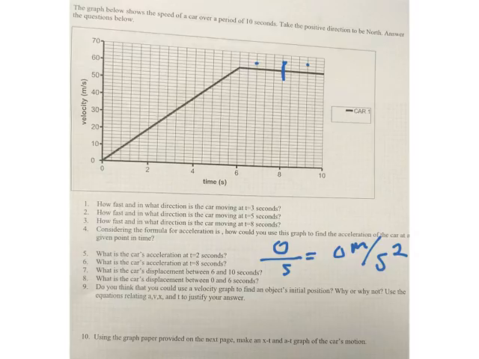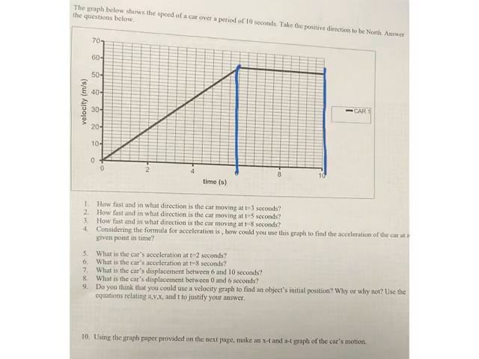Alright, moving on. If we now do displacement, remember, displacement is the area under the curve. So essentially from 6 to 10 is this area in here. It's a big rectangle, so you need to find the base times the height. The base is from 6 to 10, so our base is 4 seconds. Our height goes all the way up here to 60 meters per second.